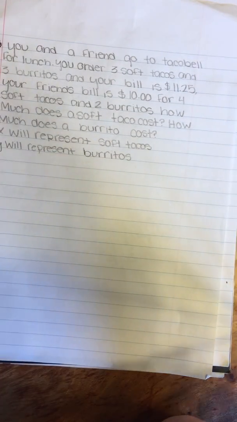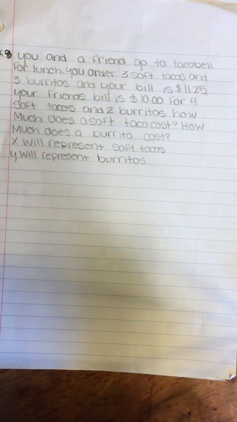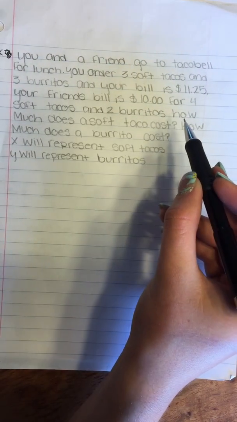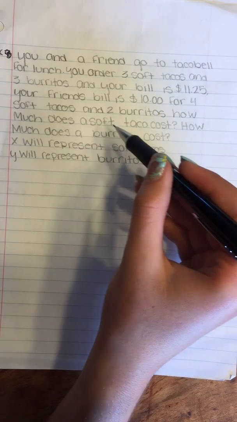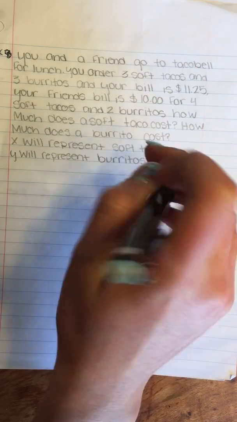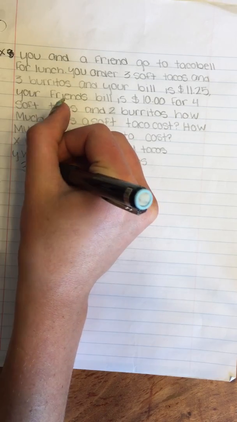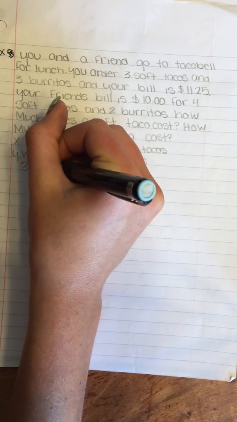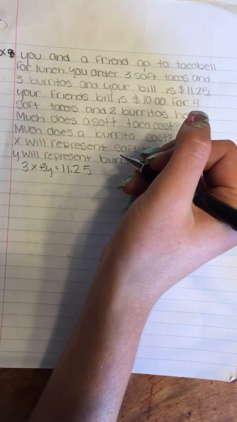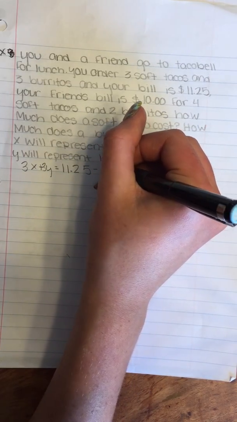You and a friend go to Taco Bell for lunch. You order 3 soft tacos and 3 burritos. Your bill was $11.25. Your friend's bill was $10, and he ordered 4 soft tacos and 2 burritos. How much does a soft taco cost, and how much does a burrito cost? So what you're going to do is make your equations. So I'm going to go 3x plus 3y is equal to 11.25. And now, that's the equation for your lunch.